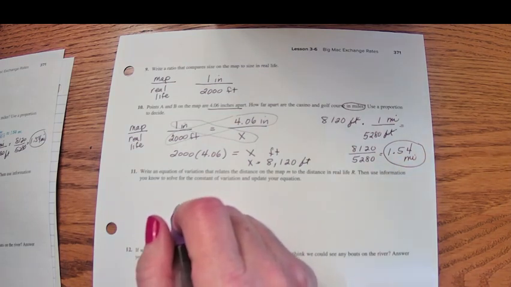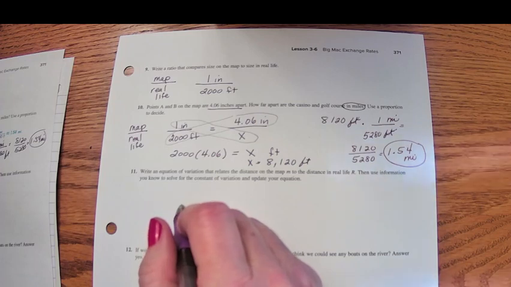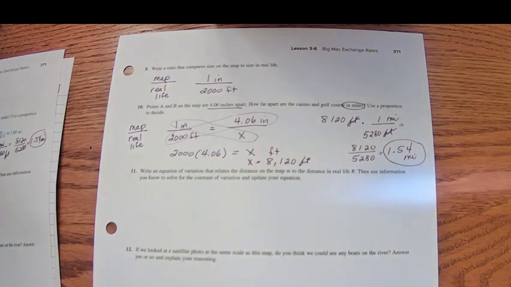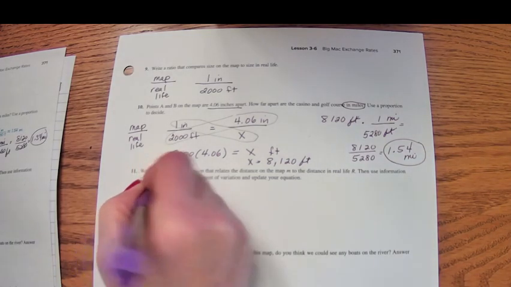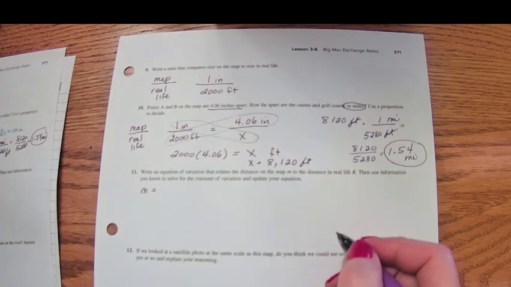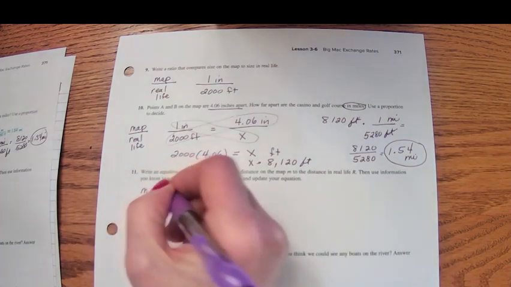So write an equation of variation that relates the distance on the map, m, to the distance in real life, r. Then use the information you know to solve for a constant of variation. All right, so the distance on the map is going to equal, this is a direct variation.